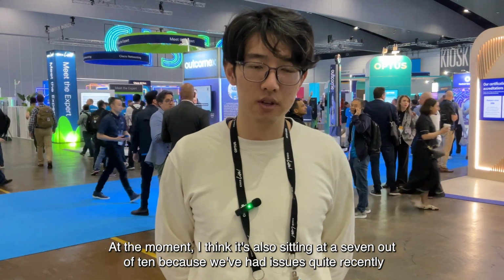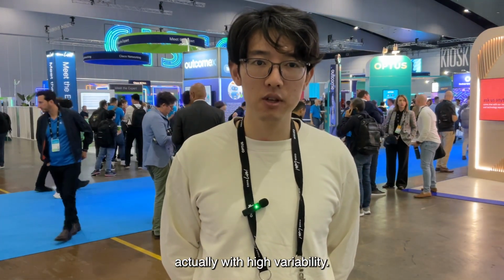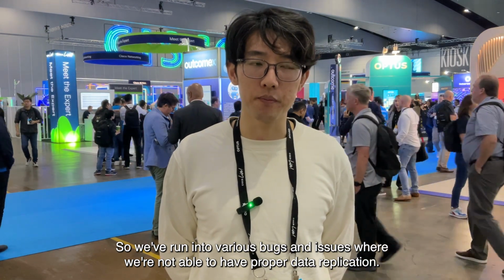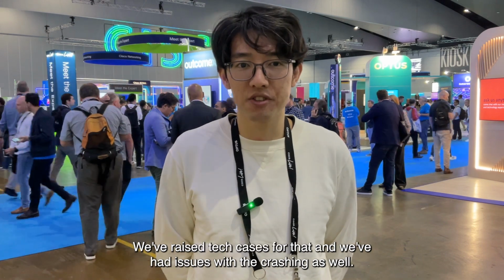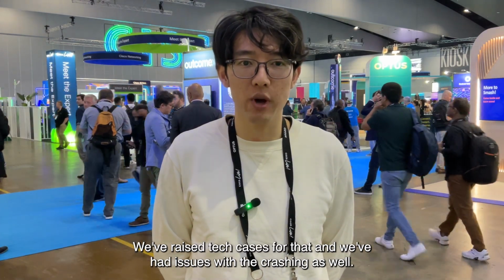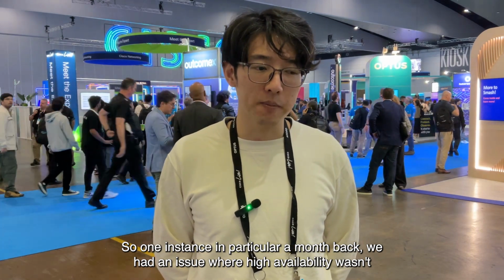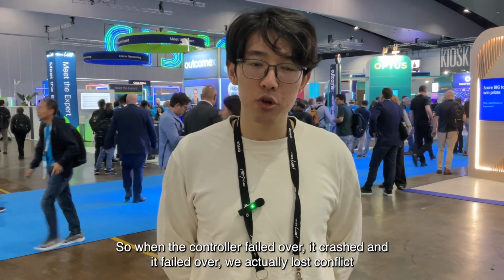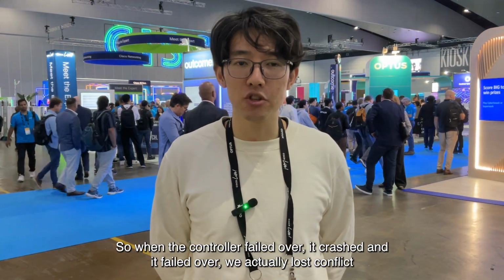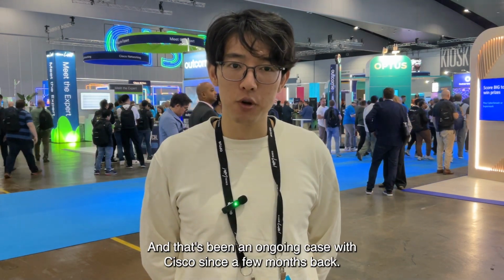At the moment, I think it's also sitting at a 7 out of 10 because we've had issues quite recently with high availability. We've run into various bugs and issues where we're not able to have proper data replication. We've raised tech cases for that, and we've had issues with crashing as well. One instance in particular, a month back, we had an issue where high availability wasn't actually working, but there was no indication of it on the system. So when the controller failed over, it crashed. We actually lost config on our backup controller, and that's been an ongoing case with Cisco since a few months back.